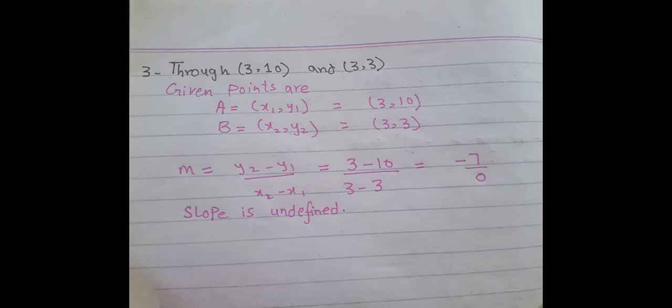And in this case, as we are seeing, m is equal to -7 over 0, so the slope is undefined.